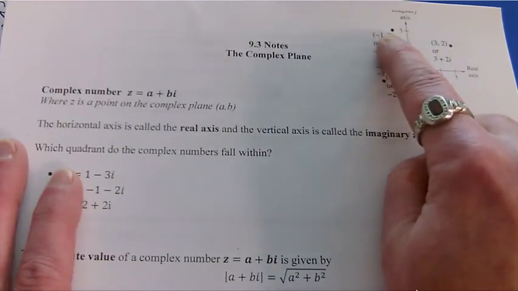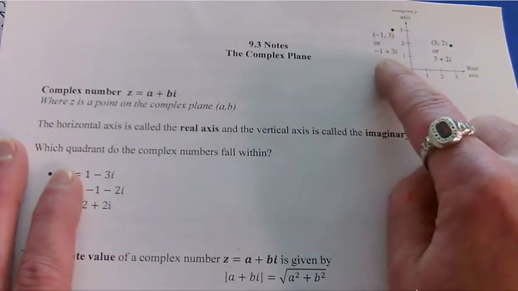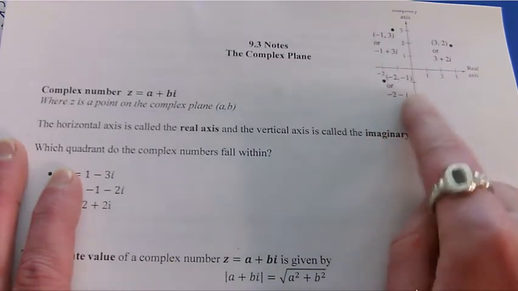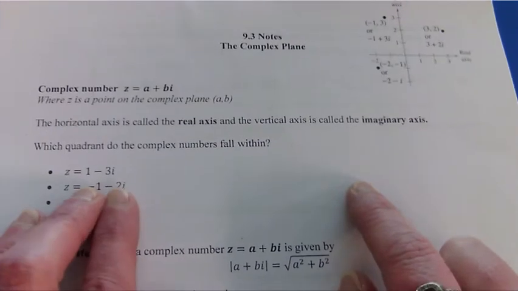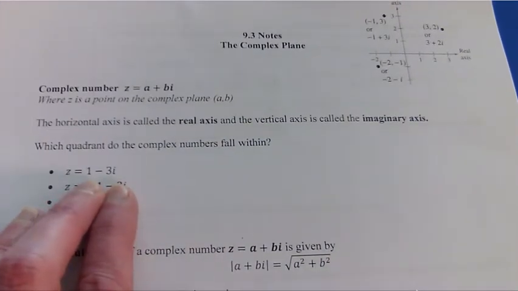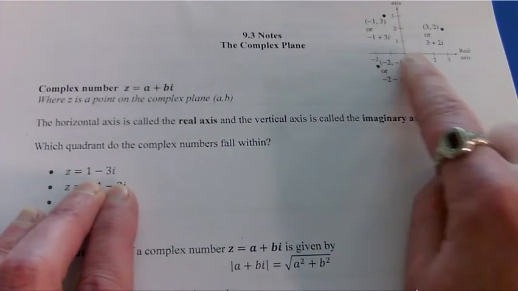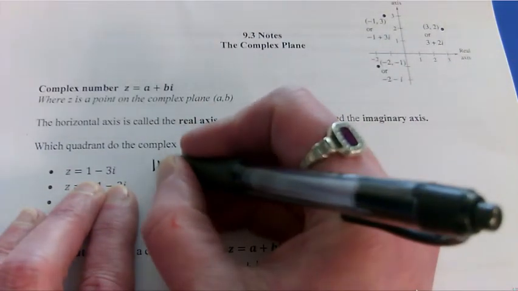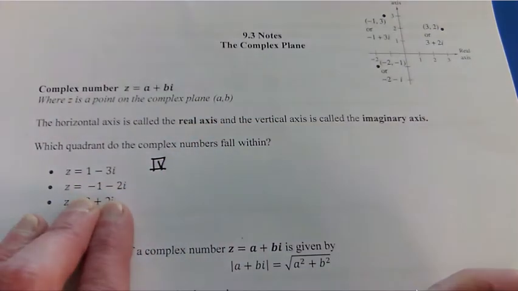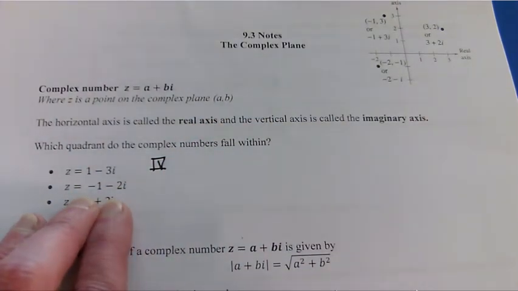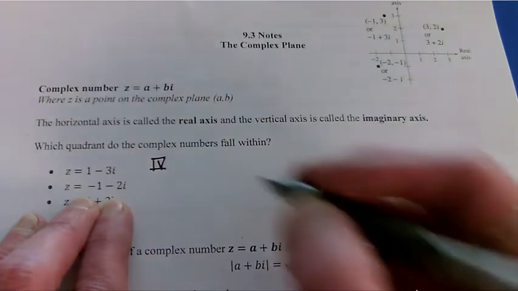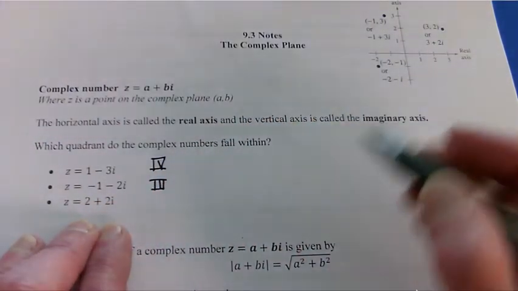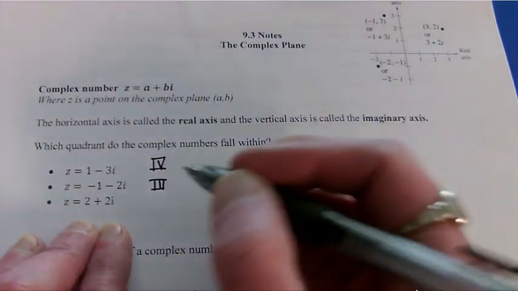The point negative 1, 3 could be represented as negative 1 plus 3i: left 1, 3 up, and so forth. So where would 1 minus 3i end up? Well, that'd be right 1, down 3, so that would be in quadrant 4. What about negative 1, negative 2i? That would be in quadrant 3. 2 plus 2i, right 2, up 2, that's quadrant 1.